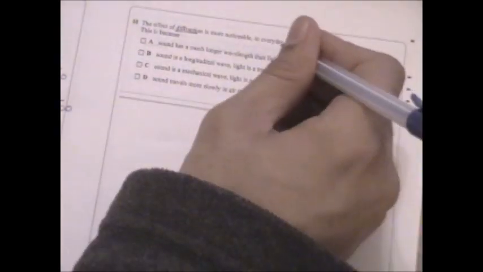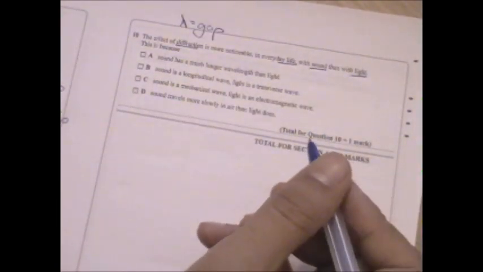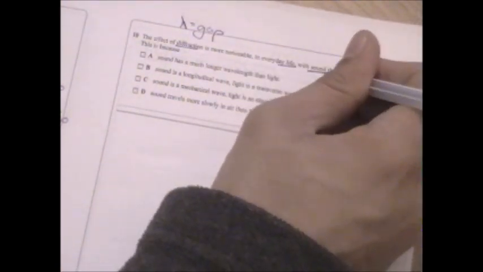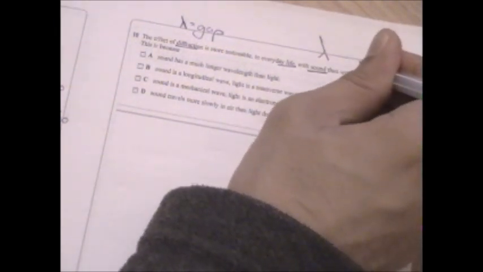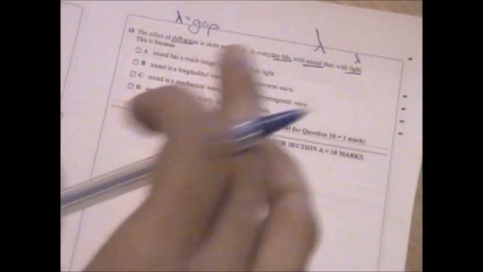So next question is about the effect of diffraction. It is more noticeable in everyday life with sound rather than with light. Remember diffraction, the size of the wavelength has to be close to the size of the gap for diffraction to take place. So with sound, we know it has a much larger wavelength compared to light, which is a small wavelength, due to its high frequency.